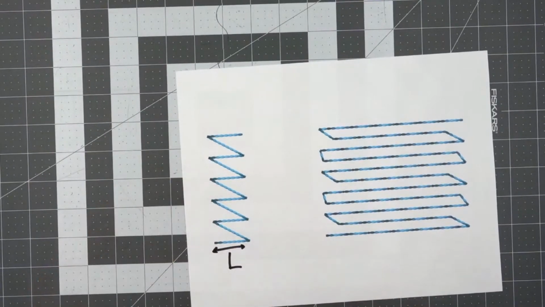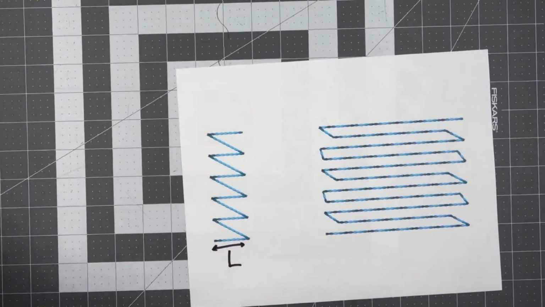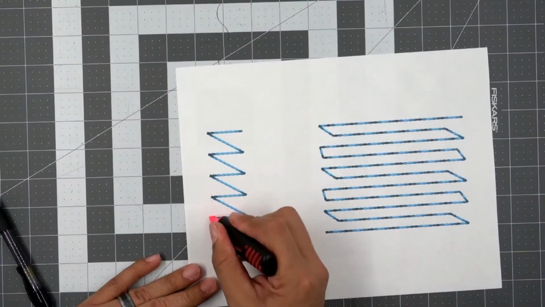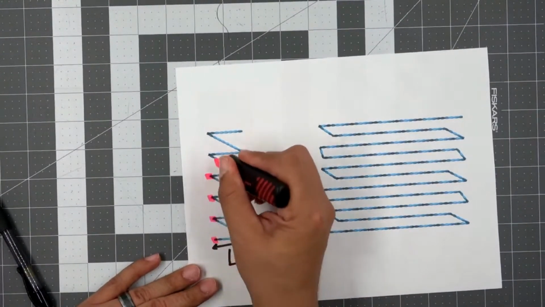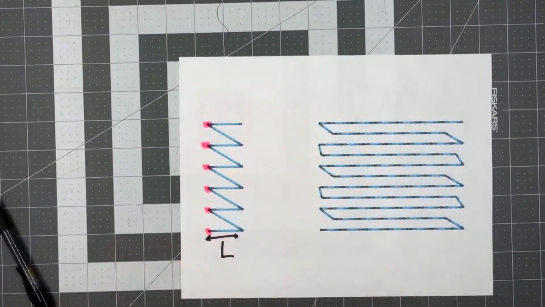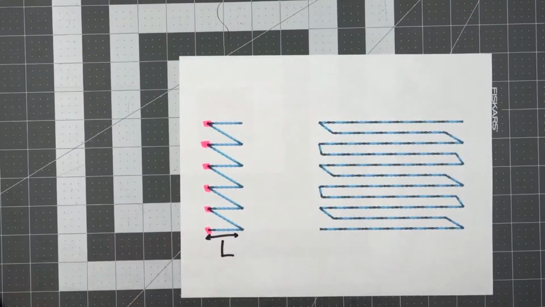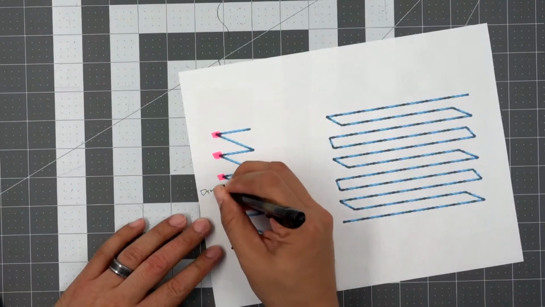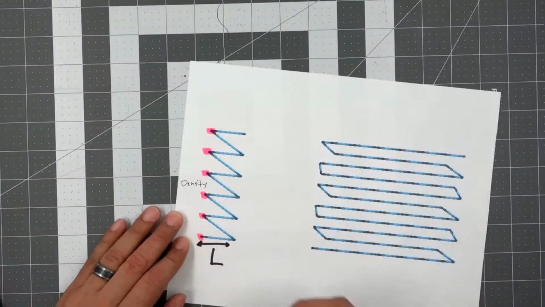Okay. So the same thing as the running stitch. This is my length. And now we introduce from this point to this point to this point. So each point, okay. Now we introduce density. Okay, so a lot of us are familiar with density.